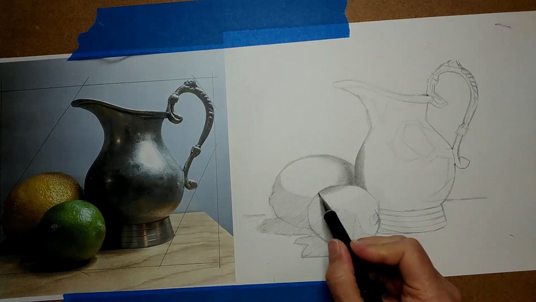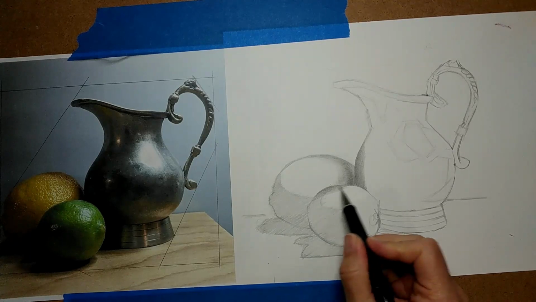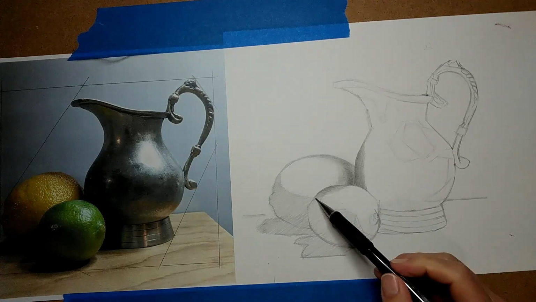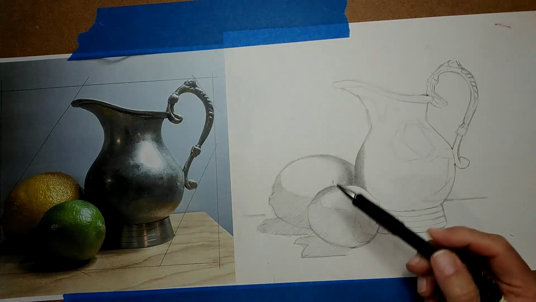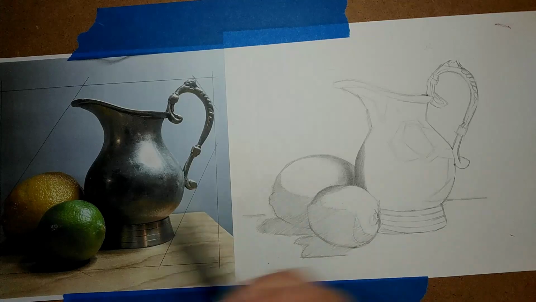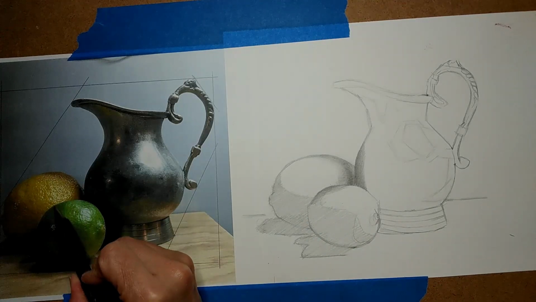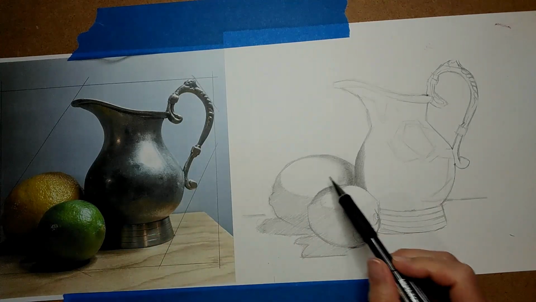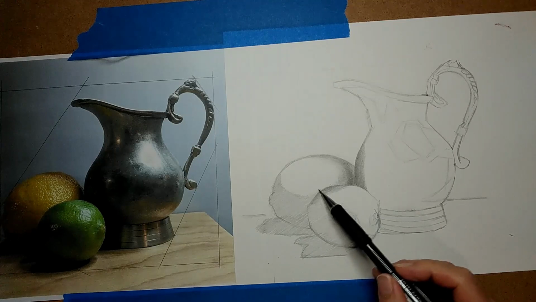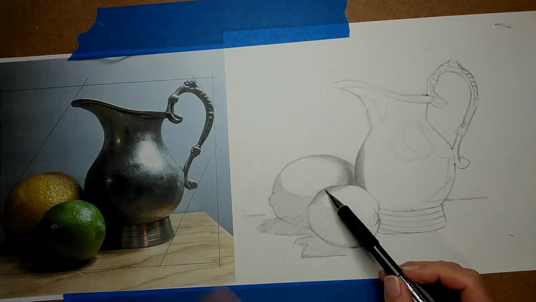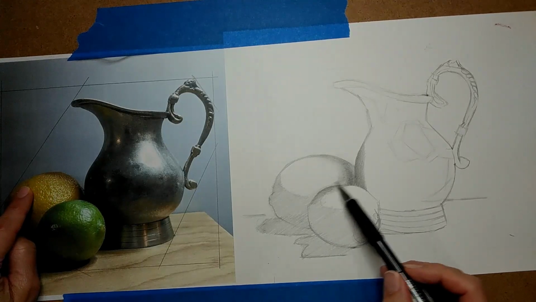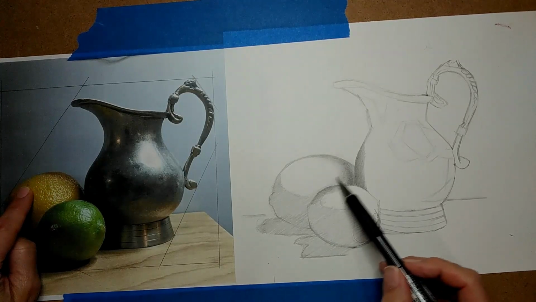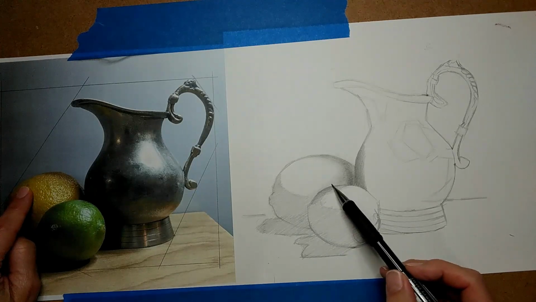You'll always want to pay attention to the relationships between the lights and the darks, the same as you pay attention to the relationships between the lines and the shapes. So this right here is much darker compared to this, and so I want that to be shown on there. But this isn't white, right? That's that local color. It's the yellow, so I don't want to leave it totally white either. So I'm going to bring in some tone in there as well.